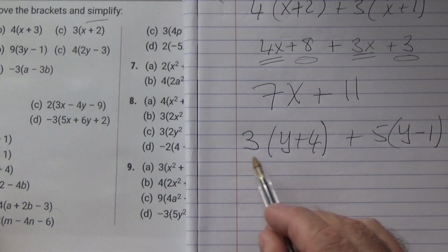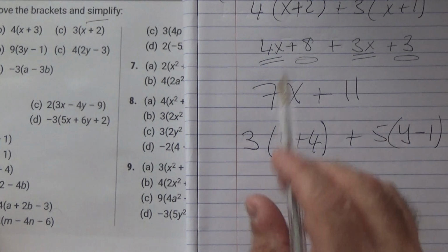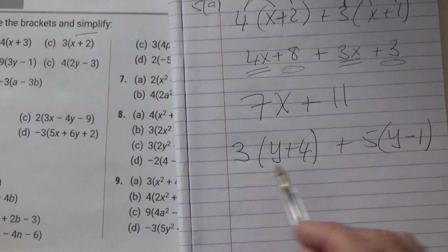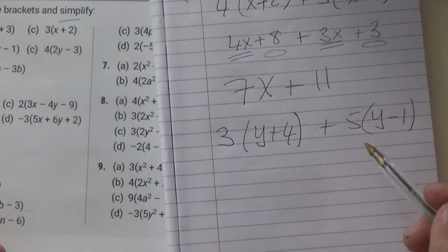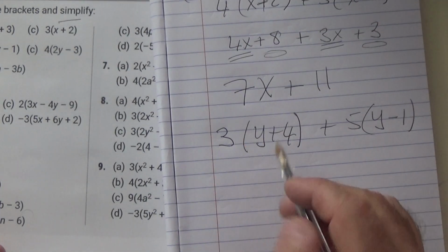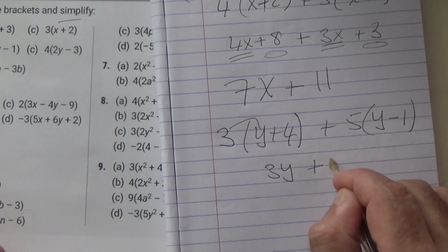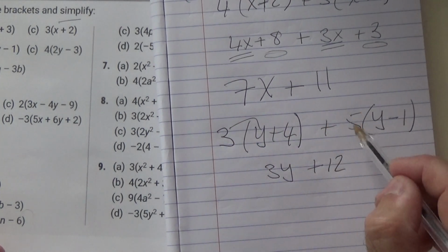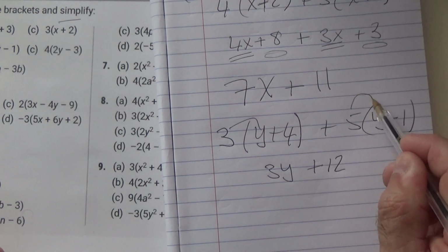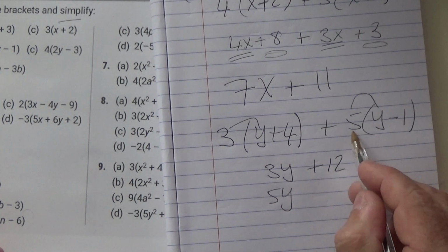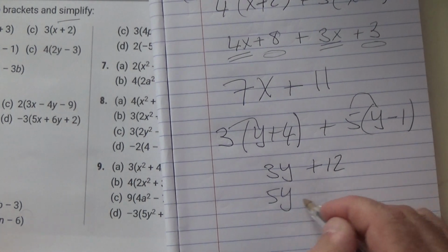We have the arc method, the area method, and the vertical method, and I think this might look best in a vertical method. So see what you think. 3 times y is 3y, and 3 times 4 is 12. But now I'm going to put the y's underneath on a vertical kind of method. So 5 times y is 5y, and 5 times minus 1 is minus 5.